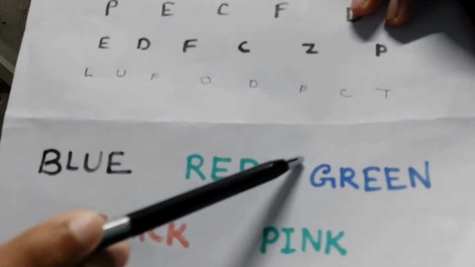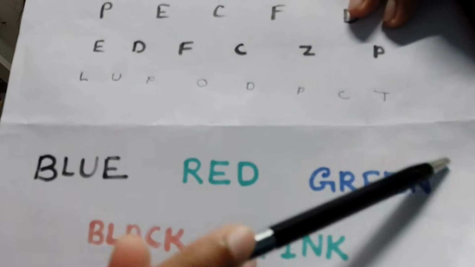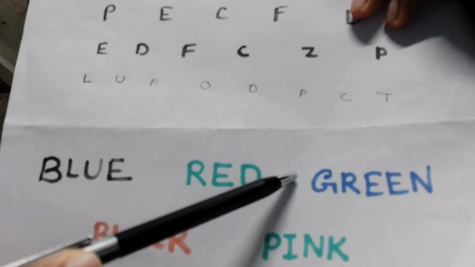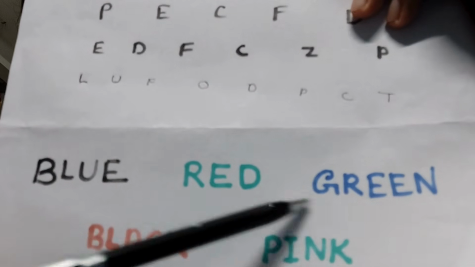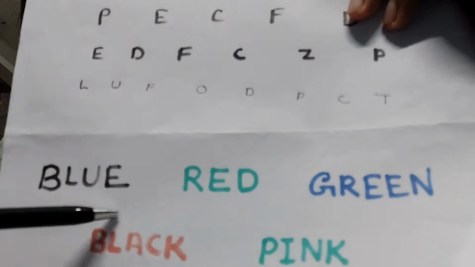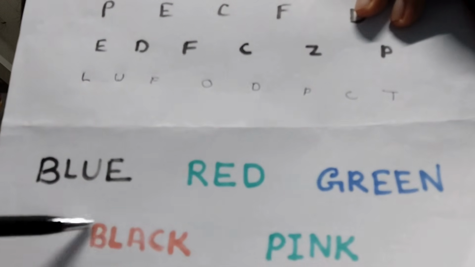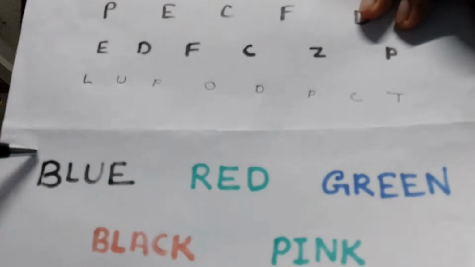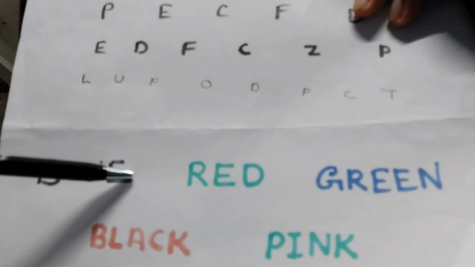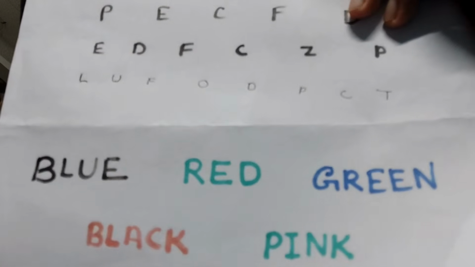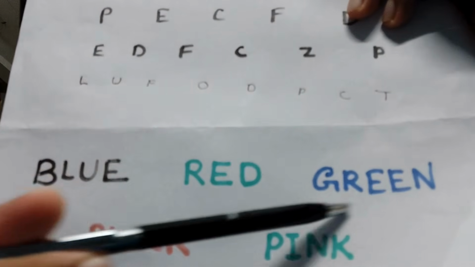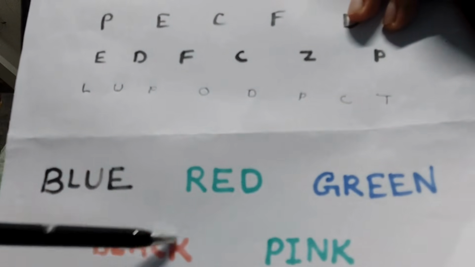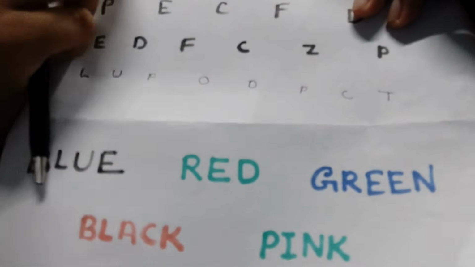What is that? Blue. Color. Word. Okay, what about this? Color. Word. Word. Color. Word. Color. Yeah, you did really good in this test as well.